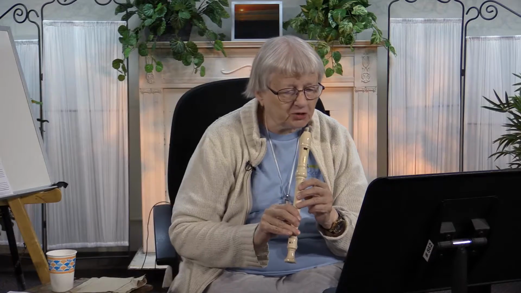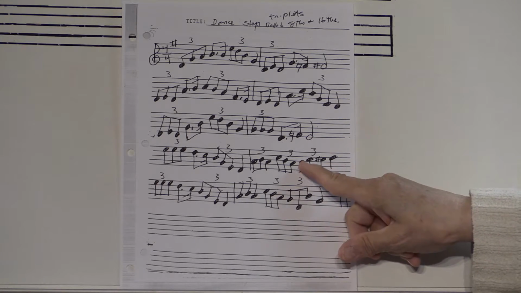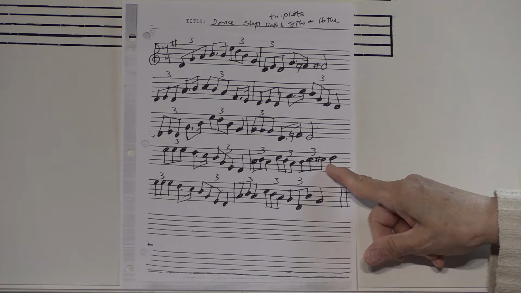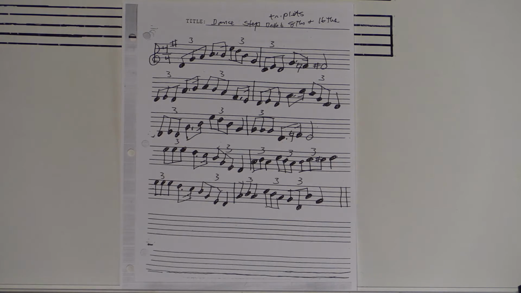So that means I don't have my fingers flapping all over the place when I'm playing this G. None of that. It makes the playing much smoother. I think also, let's see, this section here: B, C, C sharp, D.